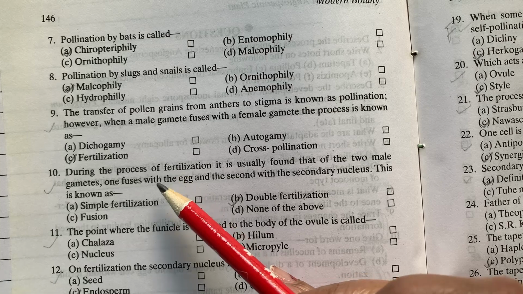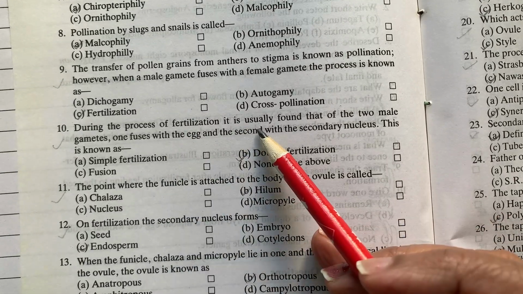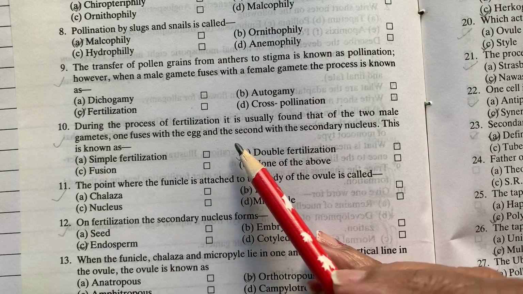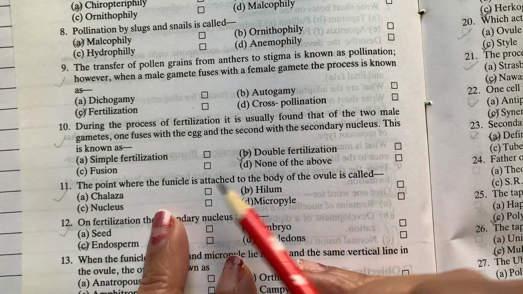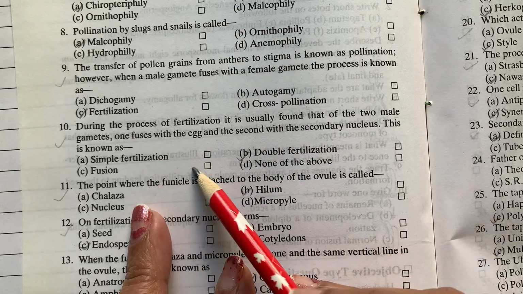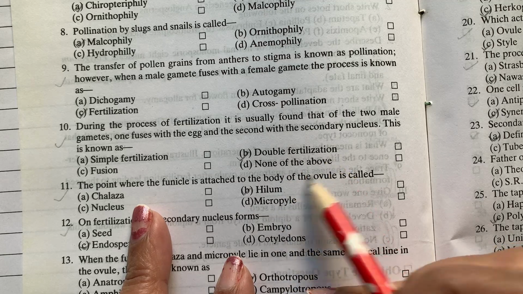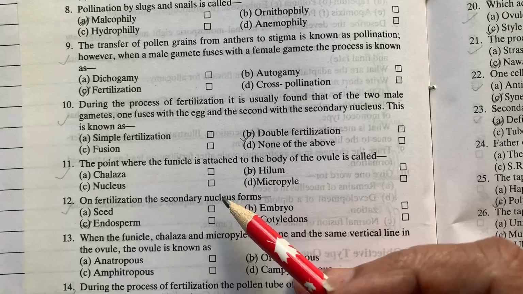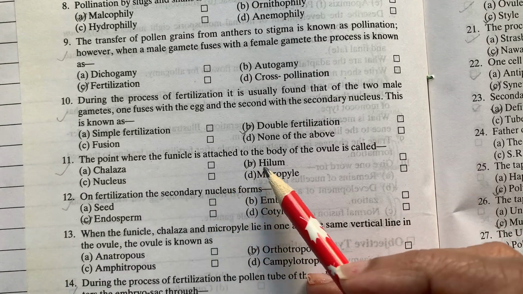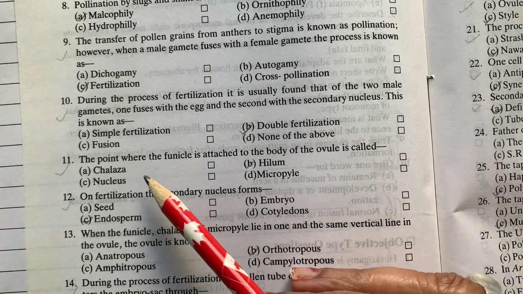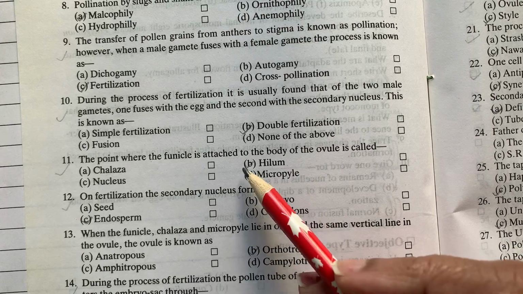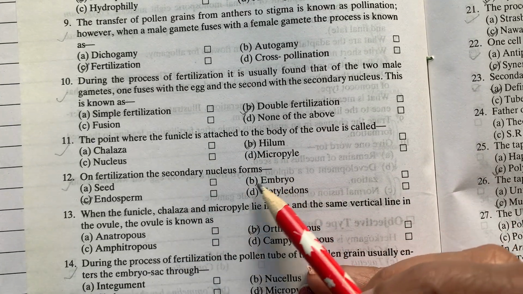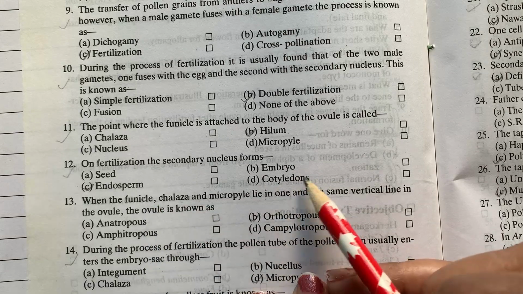Correct option is fertilization. During the process of fertilization, it is usually found that of the two male gametes, one fuses with the egg and the second with the secondary nucleus. This is known as simple fertilization, fusion, double fertilization, none of these. The correct option is double fertilization. The point where the funicle is attached to the body of the ovule is called chalaza, nucellus, hilum, micropyle. It is the hilum. On fertilization, the secondary nucleus forms seed, embryo, endosperm, cotyledon.